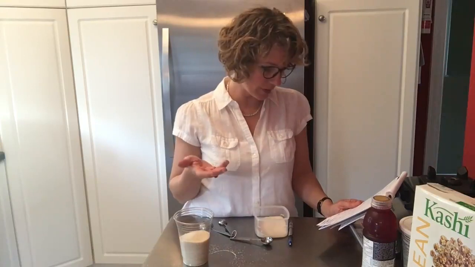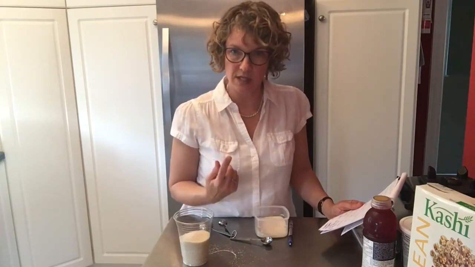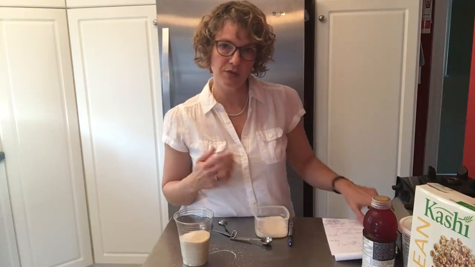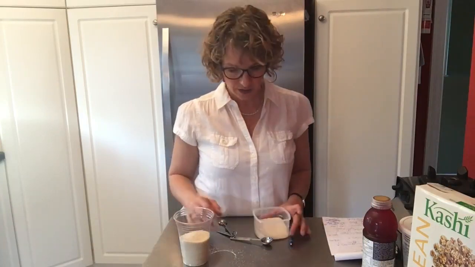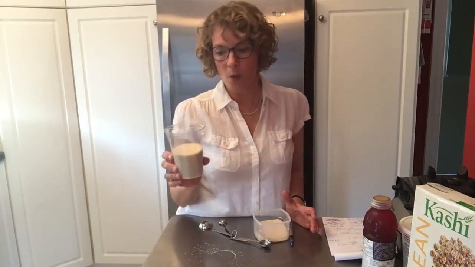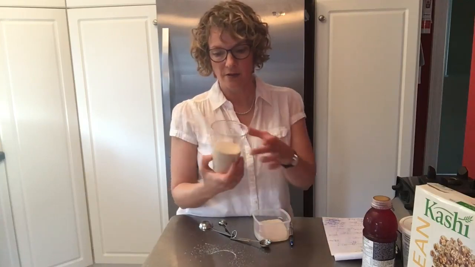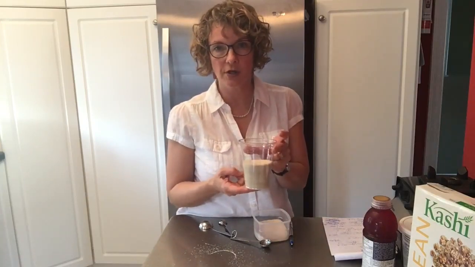But if you look at a tablespoon, a tablespoon of barbecue sauce has 1 teaspoon of sugar. A tablespoon of ketchup has 1 teaspoon of sugar. So if you take all of this into account, most of our society, we're eating way too much sugar.